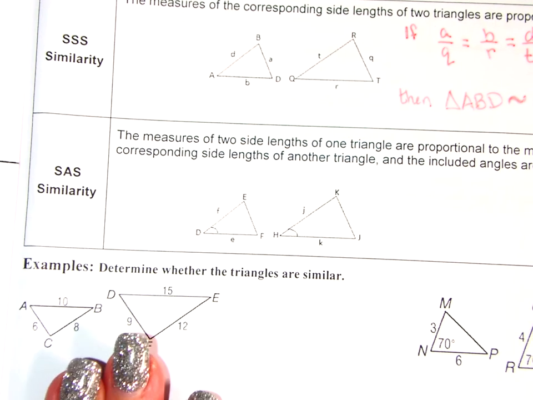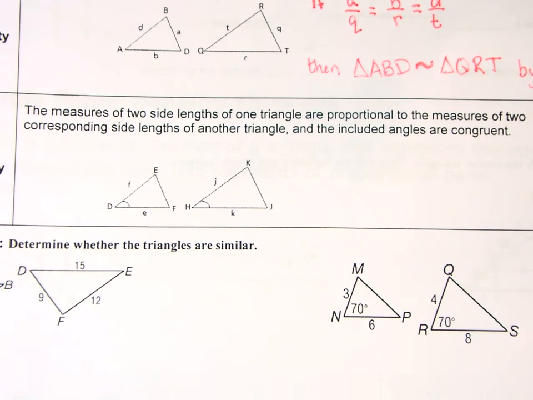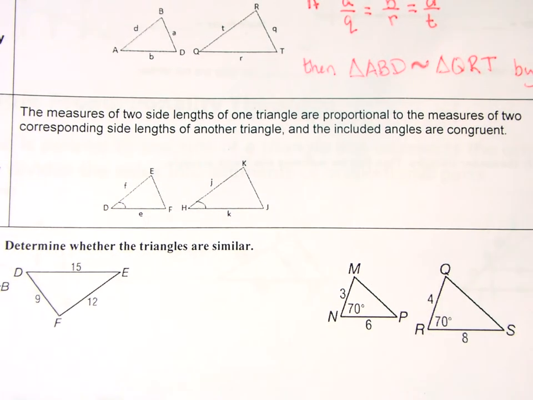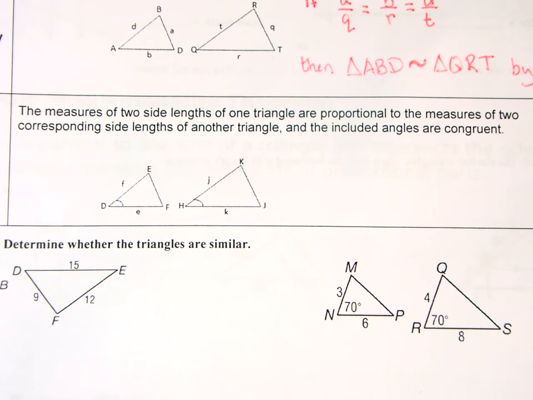All right, the last one, side angle side, SAS similarity. The measures of two side lengths of one triangle are proportional to the measures of two corresponding side lengths of another triangle, and the included angles are congruent.